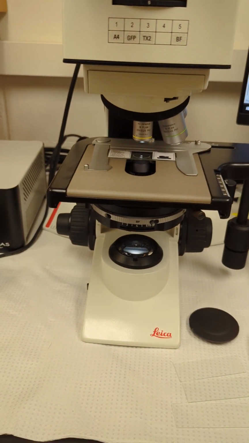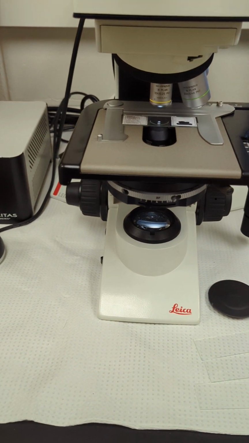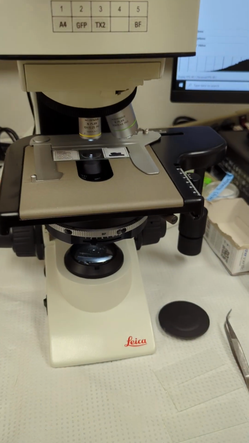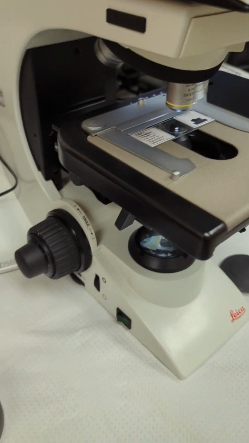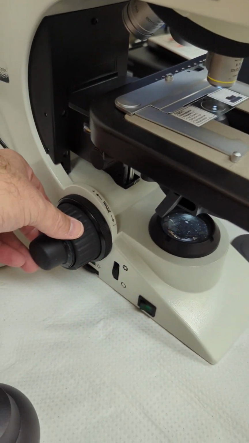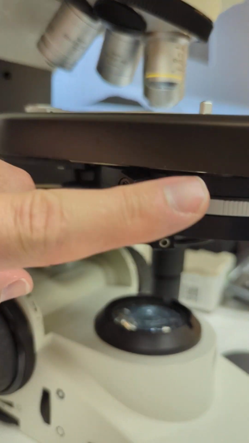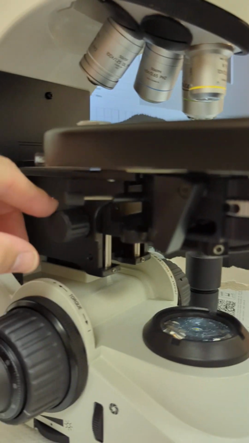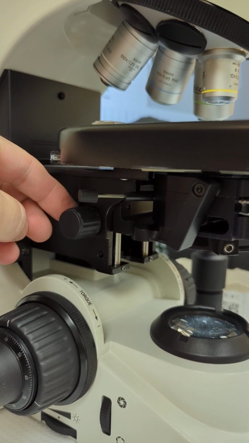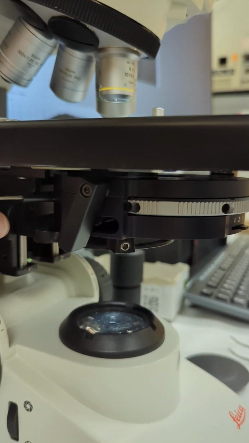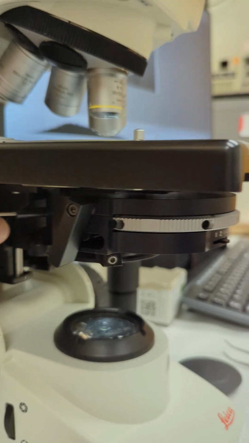Okay, so adjusting Koehler settings or Koehler alignment on the microscope. So what you have is a couple features that we're going to be playing with. Obviously your focus, your regular focus here, but also focusing the condenser rack here. There's a knob on both sides right here under the stage, kind of in back. And this moves that whole thing up and down like that. See that?